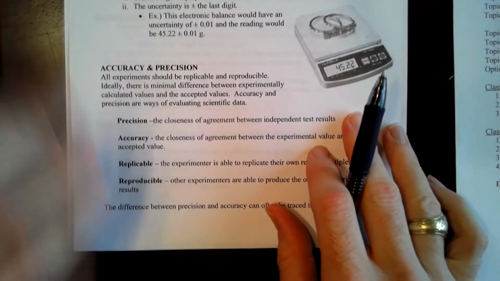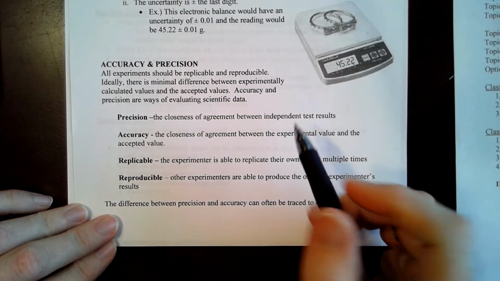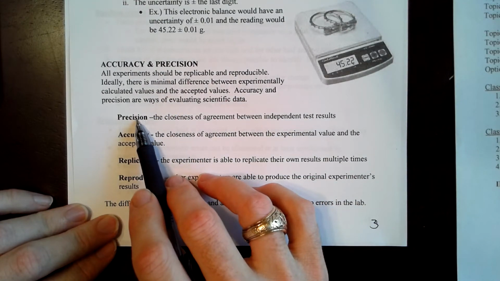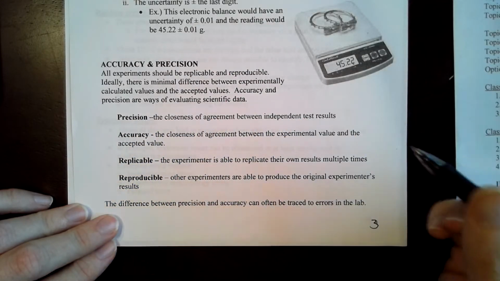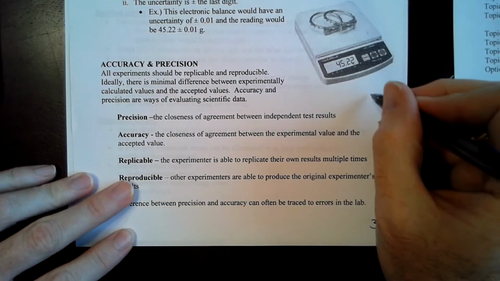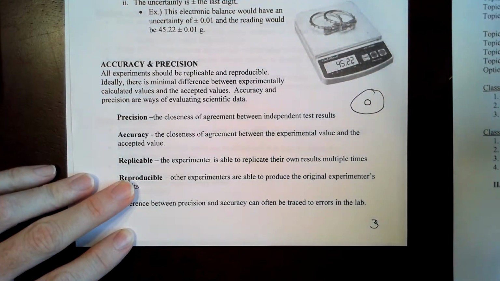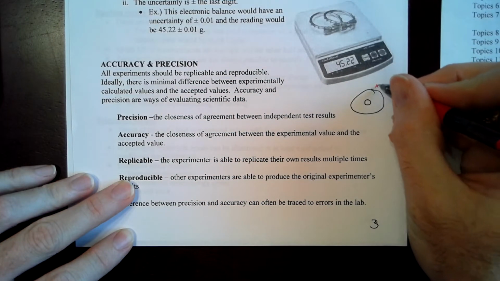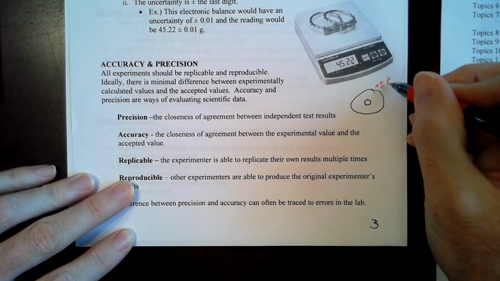Now let's talk about accuracy and precision. Precision is the closeness of the arrangements. So if I was to use the target right here, and we have our bullseye, if they are close together, either way off the target, right, they are precise, but not accurate.